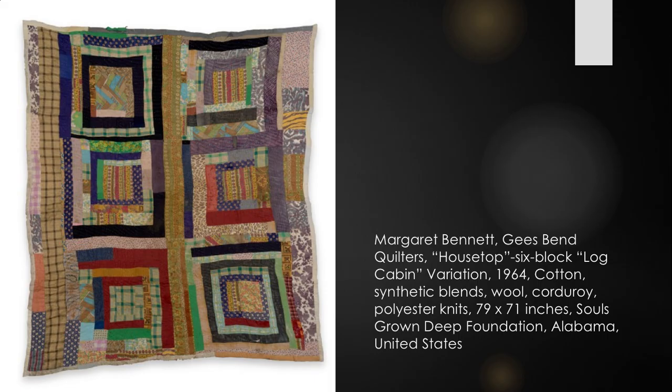These quilts are considered to be among the most important African American visual and cultural contributions to the history of art within the U.S. So these are really important quilts. They're historically important, but they're still being made today. They're still Gee's Bend quilters.